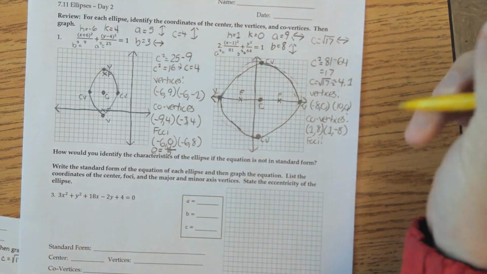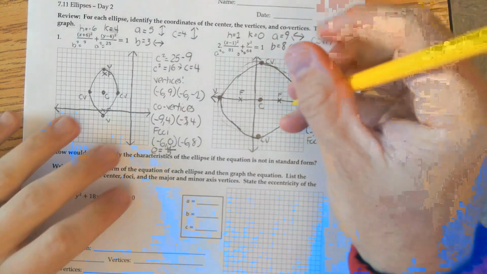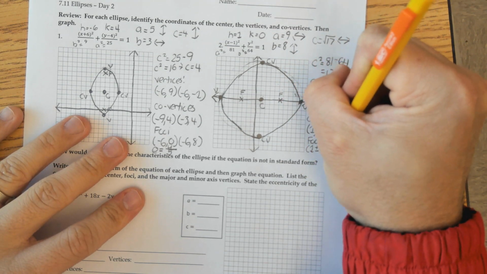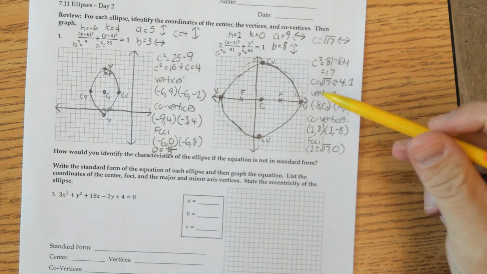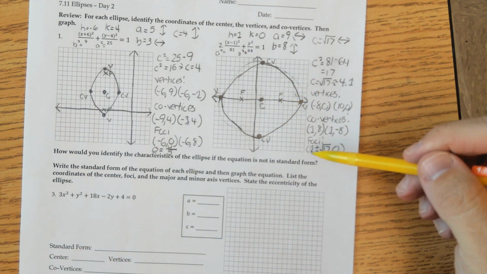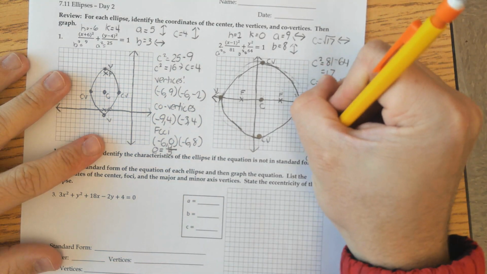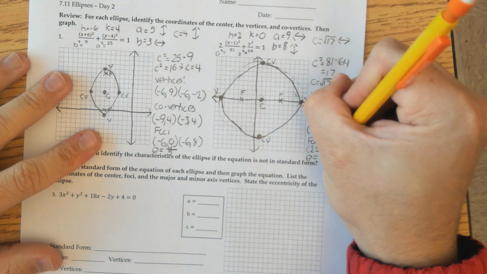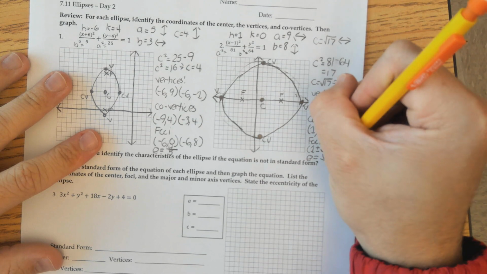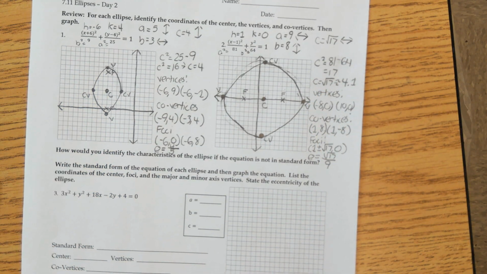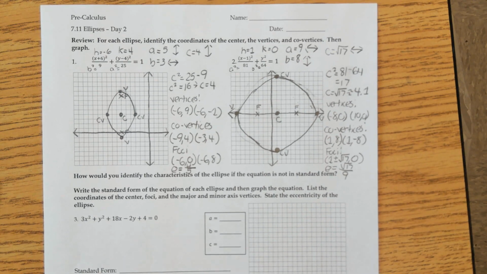Whenever you have a value under the radical, I just always write it like this. You can leave it like this, you don't have to change it. We just went left and right 4.1, so we're adding that to the h value. And last but not least, our eccentricity is equal to c over a, so it's going to be square root of 7 over 9. Okay, so that's just kind of a review of graphing there.